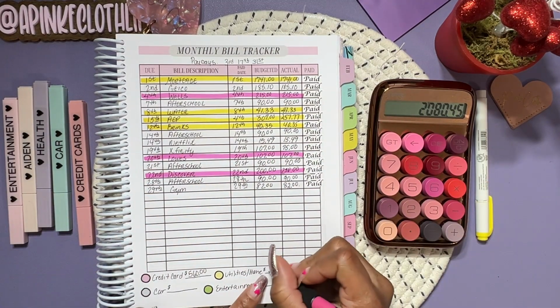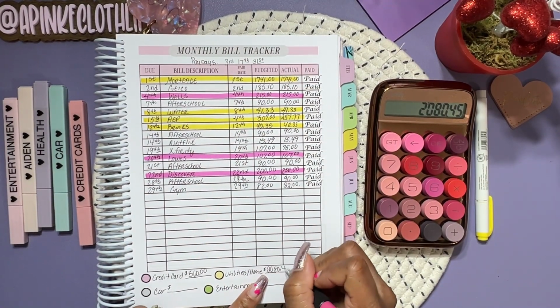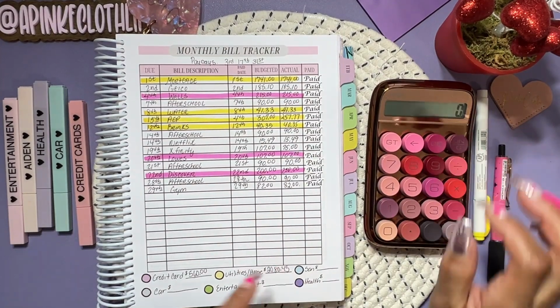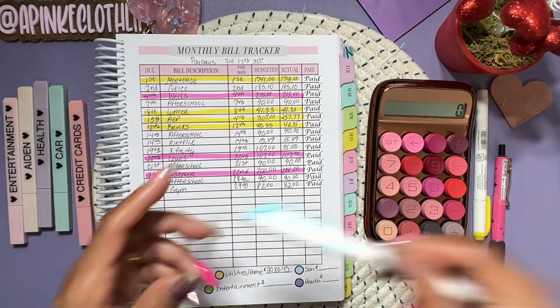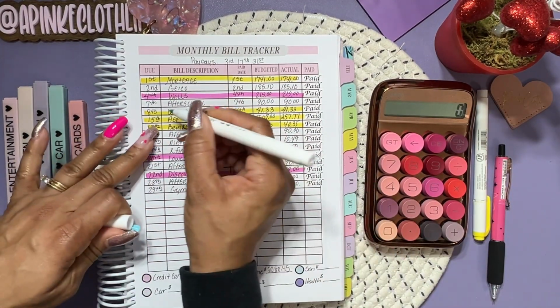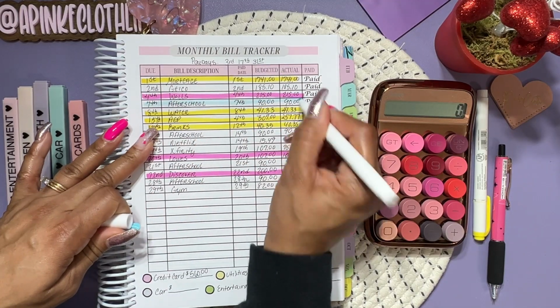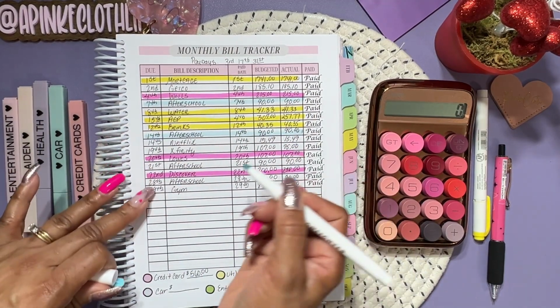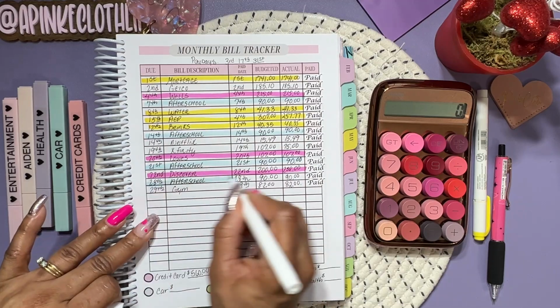Okay, so that is $2,080.45. All right, so next we have Aiden, my son. So his is going to be a blue color. So we're going to go with all of his after school. So that'll be that one. That'll be that one. And that'll be that one.